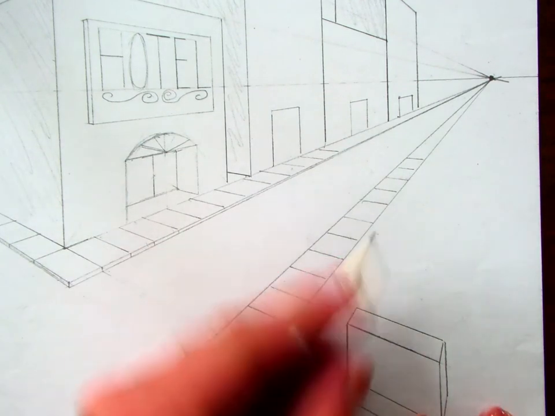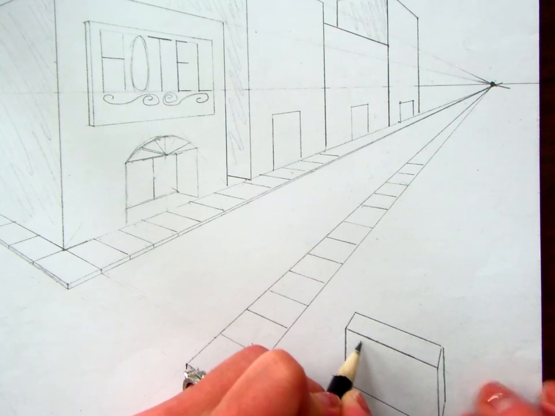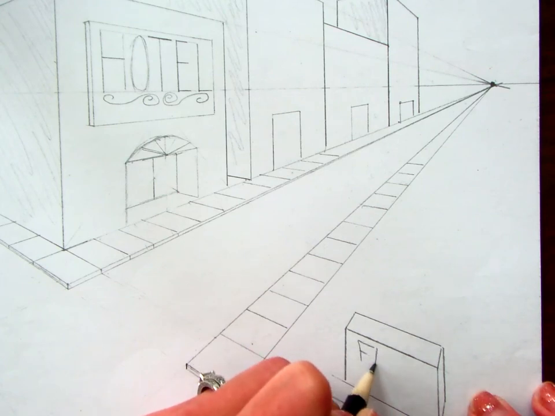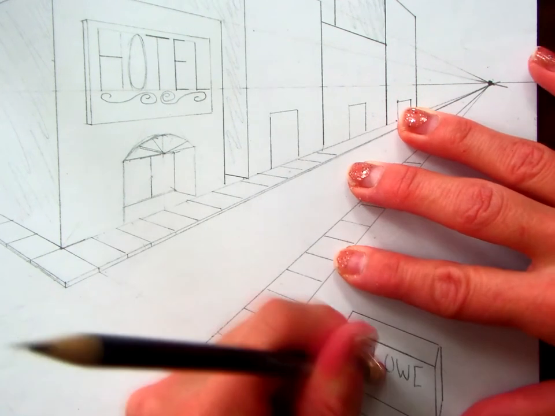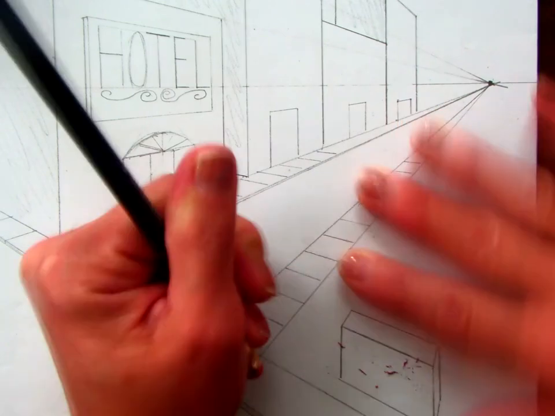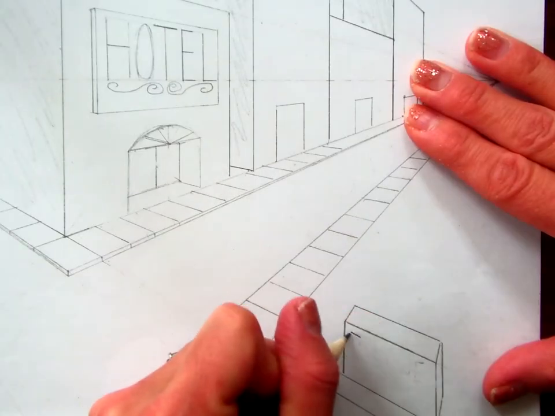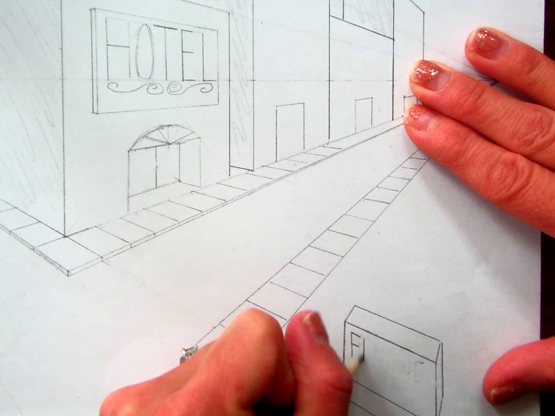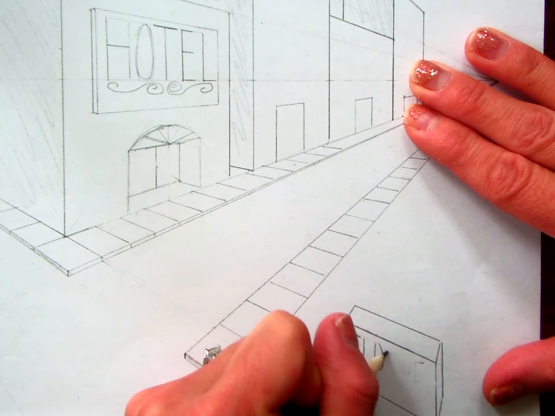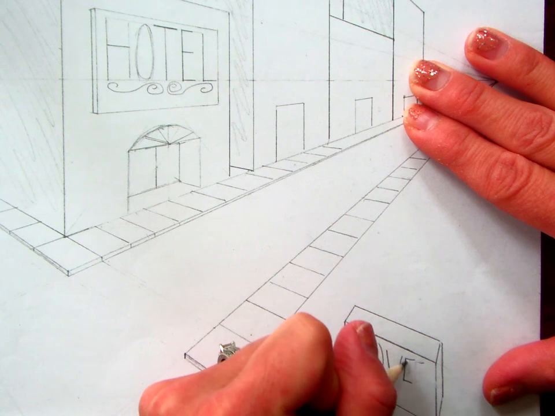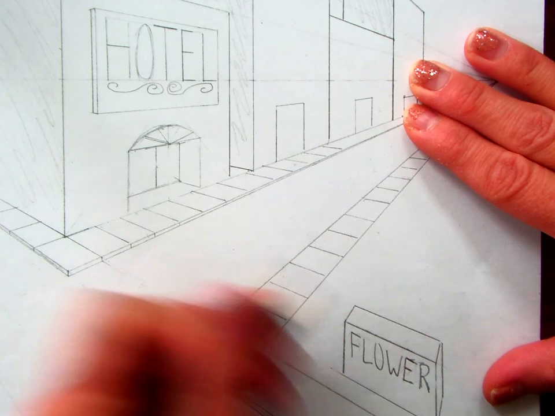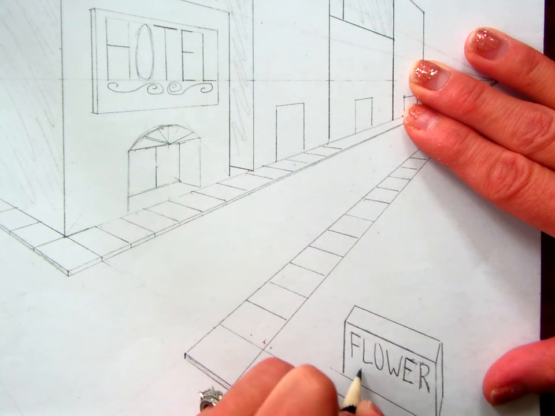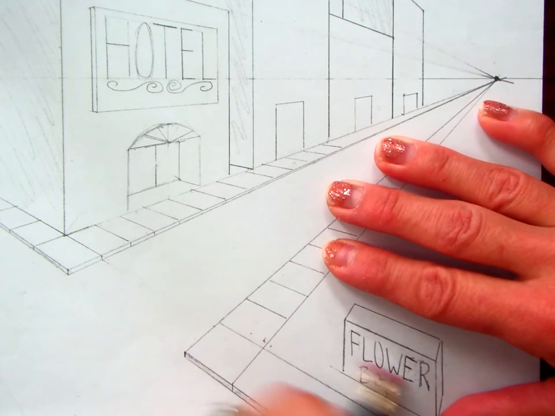So I could do, maybe I have the word flowers on here. Remember, following the same rules I did when I did the hotel, for the sake of time, I'm just going to go a little faster. Flower booth, I don't know. Or stand, I guess, would have been better.